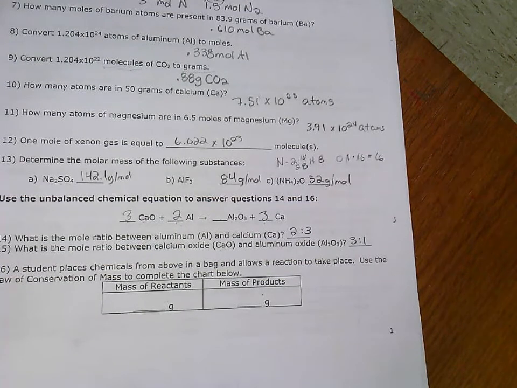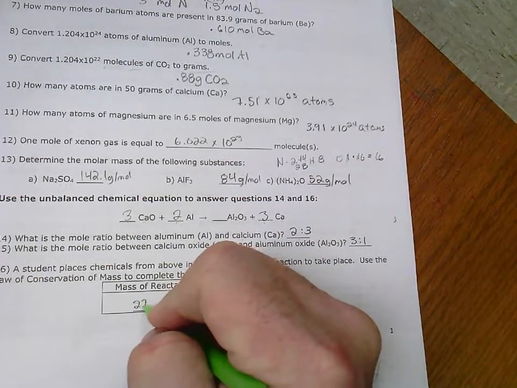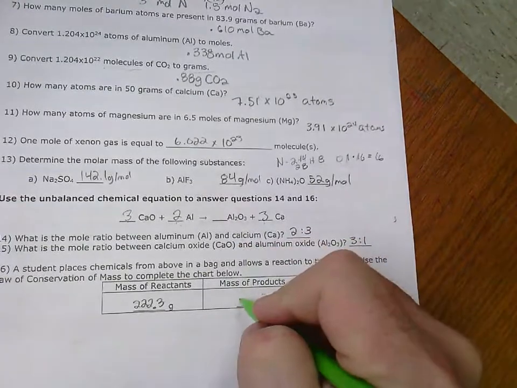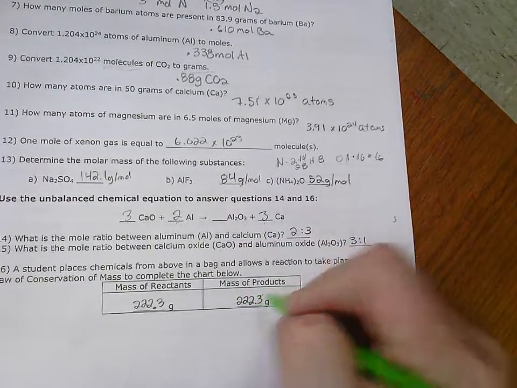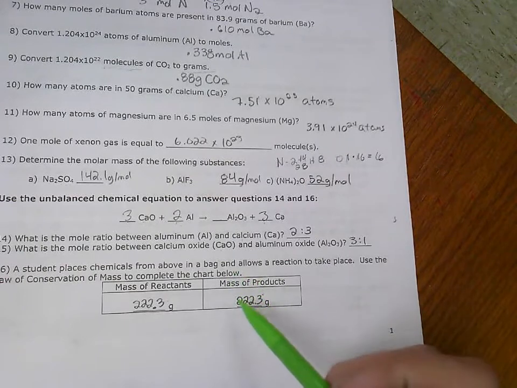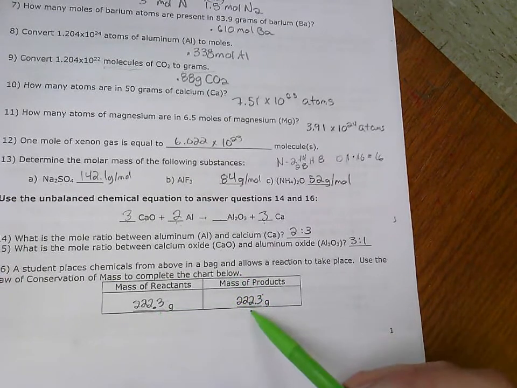So I have 2 aluminums, which weigh 27 apiece, plus 3 calciums, which weigh 40.1 apiece, plus 3 oxygens, which weigh 16 apiece, and I get 222.3 grams, which means I get 222.3 grams in the product side. Law of conservation dictates that whatever I have to begin with, I'm going to have in the end.